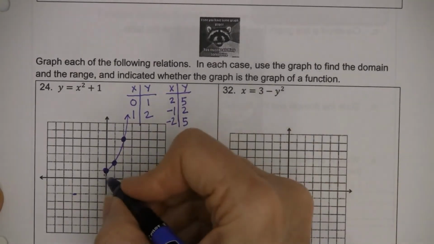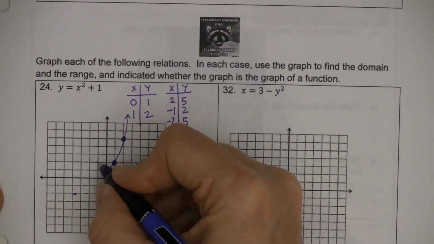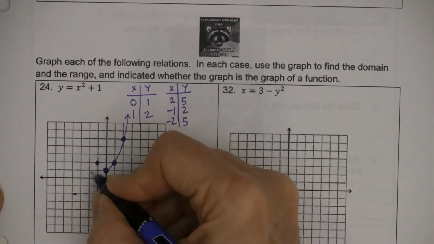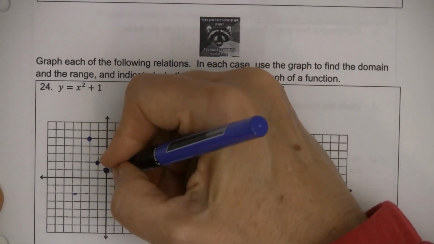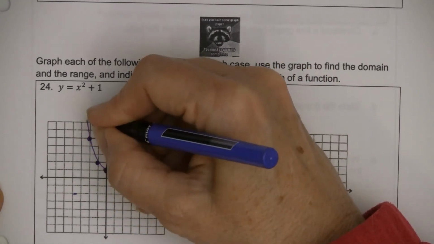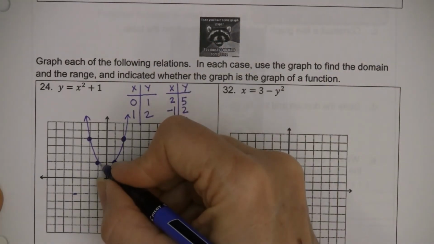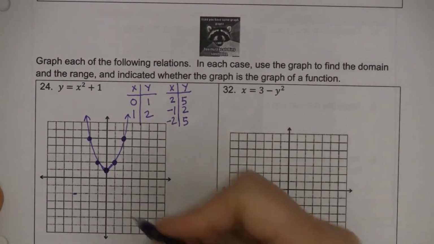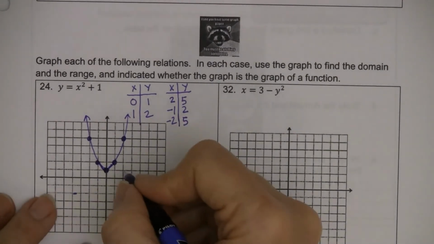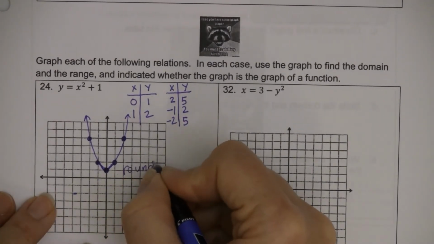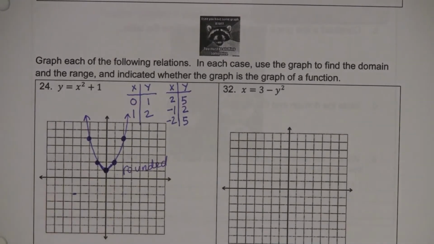And if we plot our others, -1, comma, 2, and -2, comma, 5, and if we plot these, this is really kind of rounded down there, and I made it look more V than I wanted it to. I'm going to write "rounded" there. That's all rounded. Now they asked us to talk about the domain and the range, and then to say whether or not it's a function.